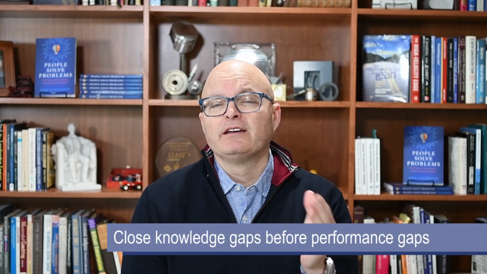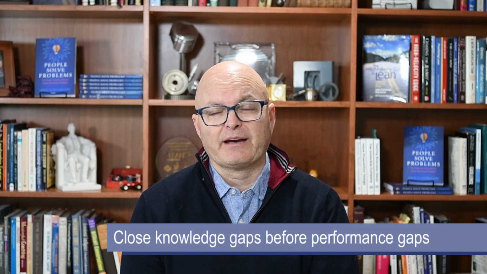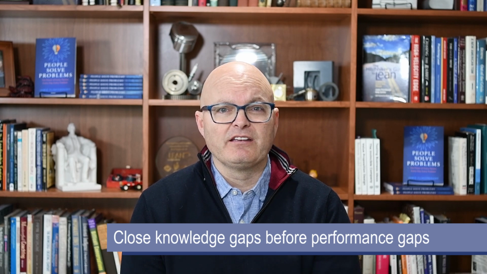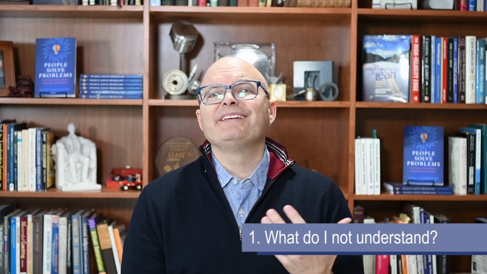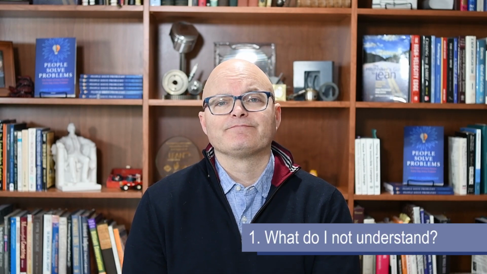And if you really want to do good problem solving, no matter what tools you use, you have to ensure that you are making efforts to close the knowledge gap before you close the performance gap. That is the key practice. Close the knowledge gap before you close the performance gap. Now, there are two key questions that set you on the right path to do this. First, define: what do I not understand about this problem?